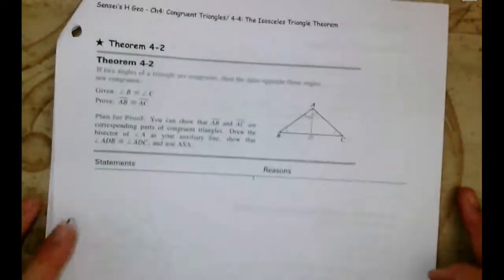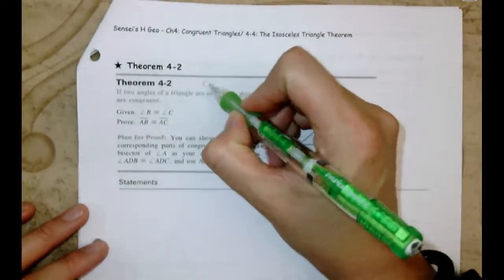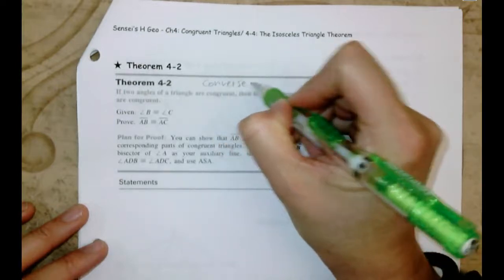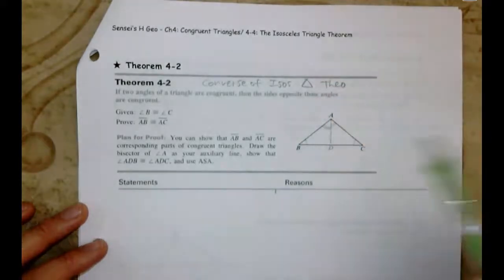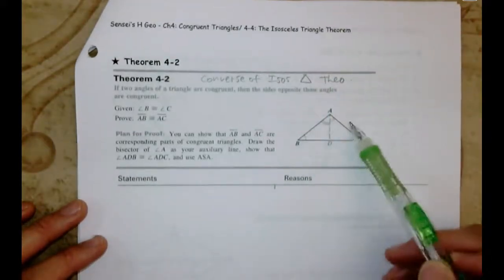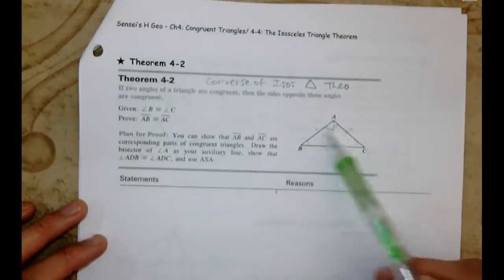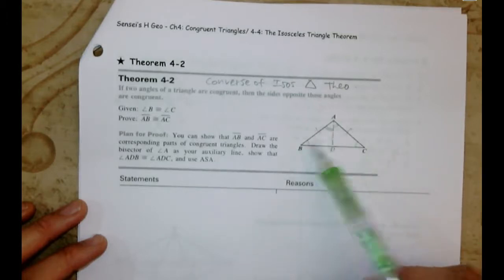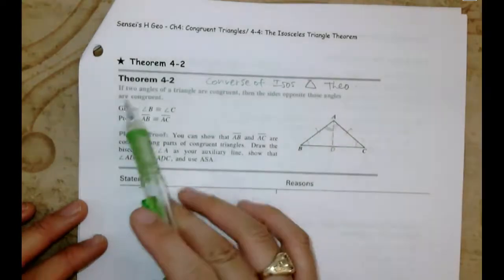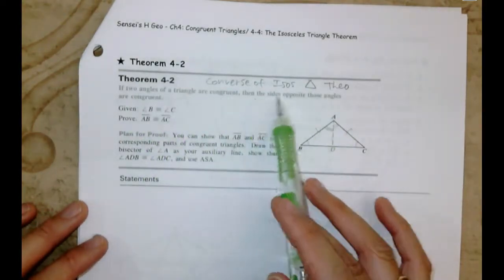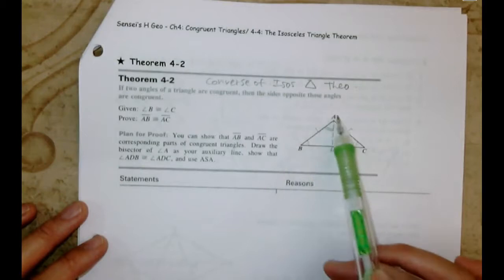And here is theorem 4.2. Theorem 4.2 is a converse of the isosceles triangle theorem, in which if the base angles are congruent, then the sides are congruent. Okay, so the isosceles triangle theorem goes from if it's isosceles, that means the sides are congruent, then the base angles are congruent. If you go from the base angles to the sides, that's the converse. Okay, so if two angles of a triangle are congruent, then the sides opposite those angles are congruent. So if B and C are congruent, then AB is congruent to AC.